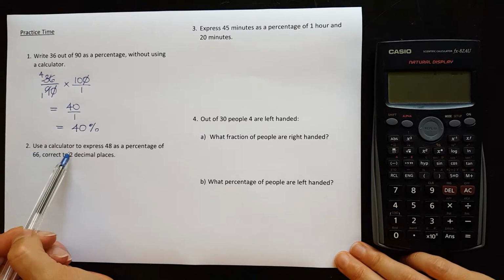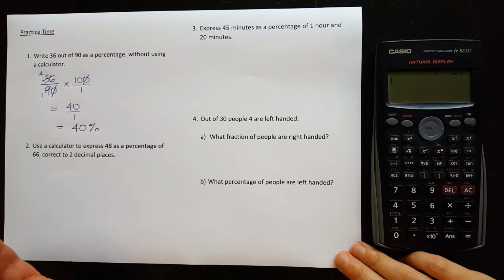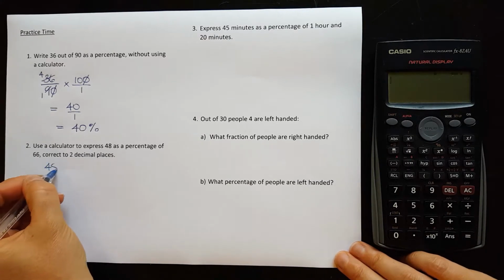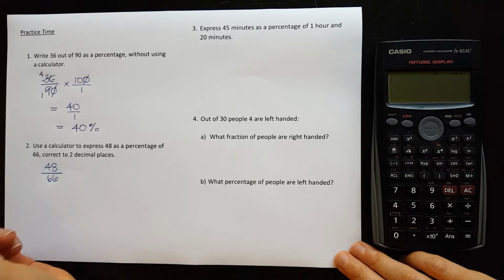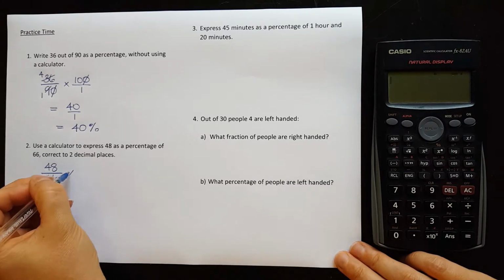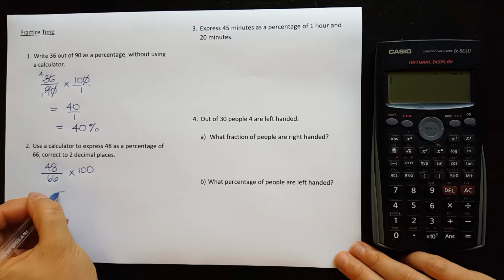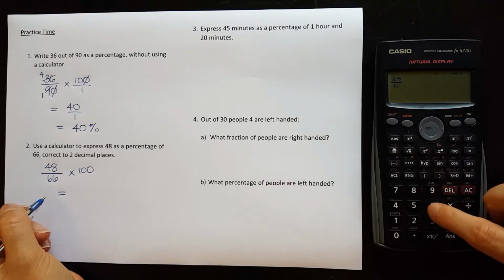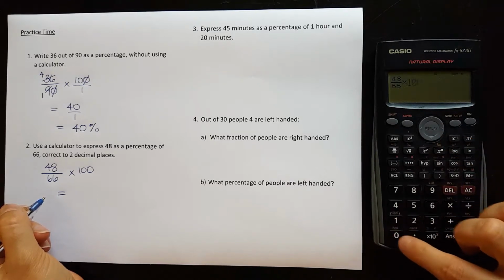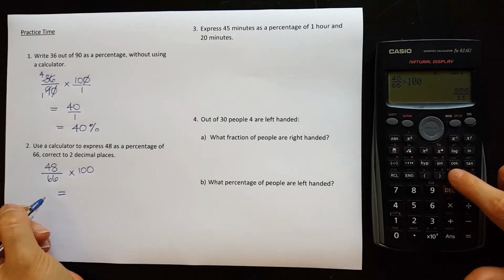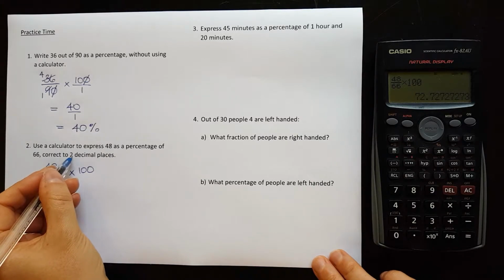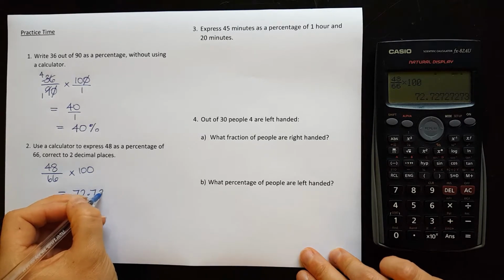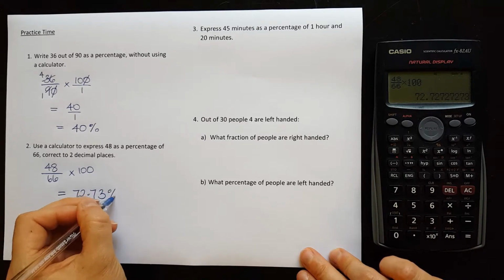Question 2, use a calculator to express 48 as a percentage of 66, correct to 2 decimal places. So 48 out of 66, to make it a percentage, we want to multiply by 100, and we can do that on the calculator. So 48 out of 66 times 100 is, let's do it as a decimal to 2 decimal places here. So we have 72.73, because we have to round that percent.